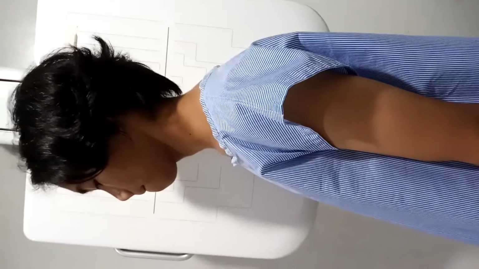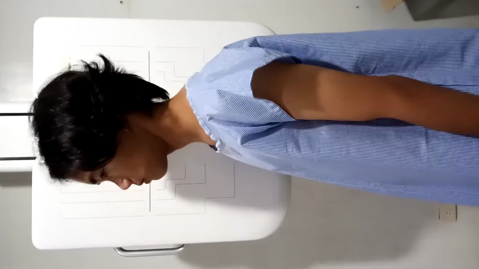The next position is thoracic vertebrae. Thoracic vertebrae AP projection.